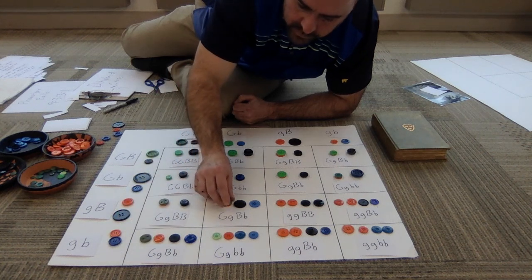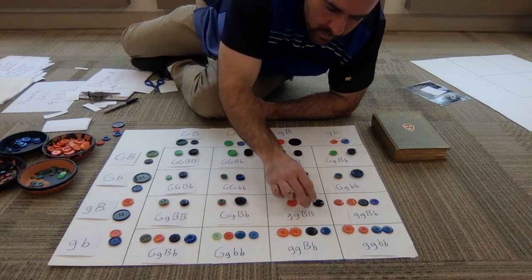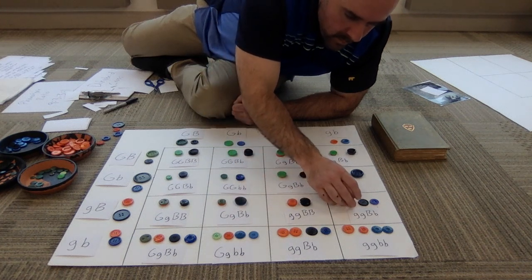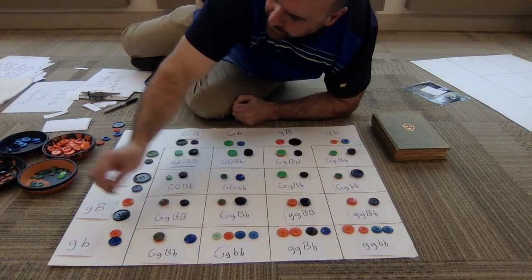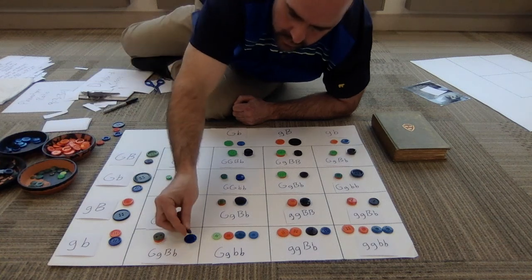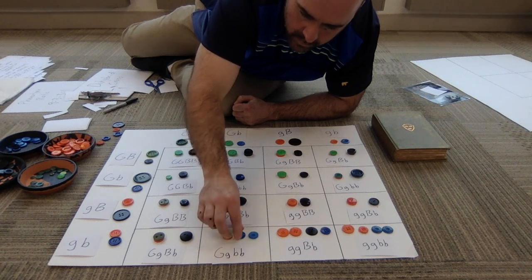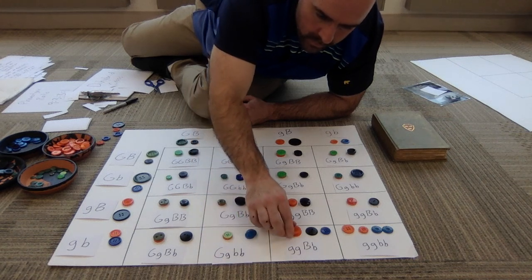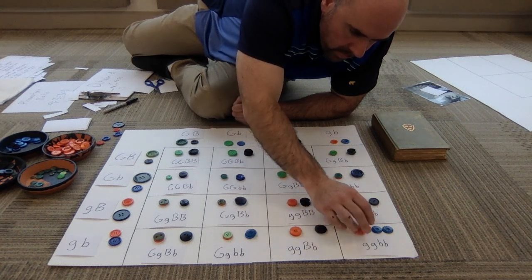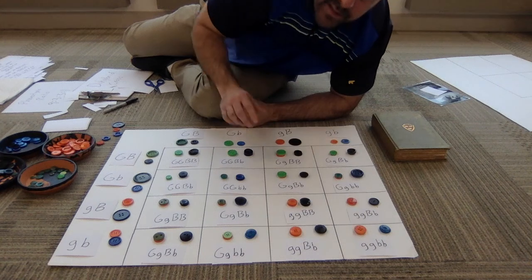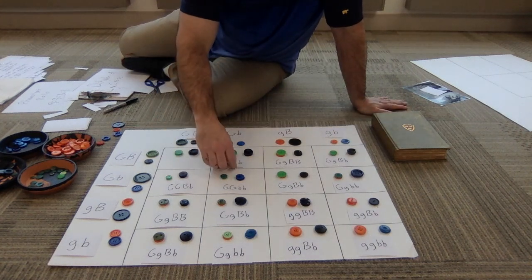Keep going the way that I went. I need a bigger one for that. Make sure I cover up my genotypes. And when you have double recessive, it doesn't matter. So what I've got here are my phenotypes. So excuse me while I remove my genotypes.